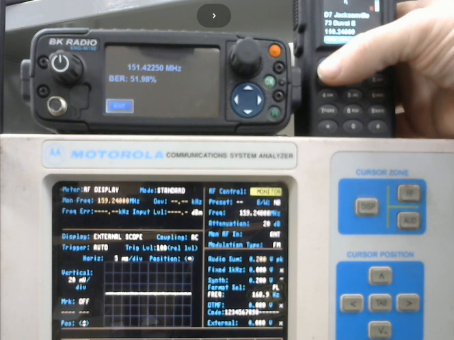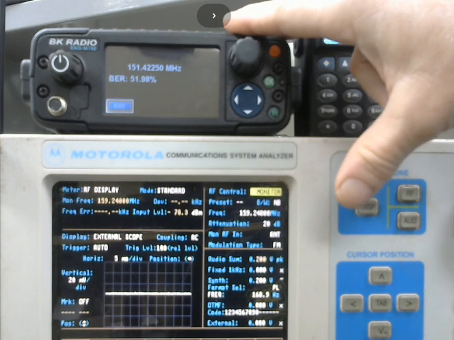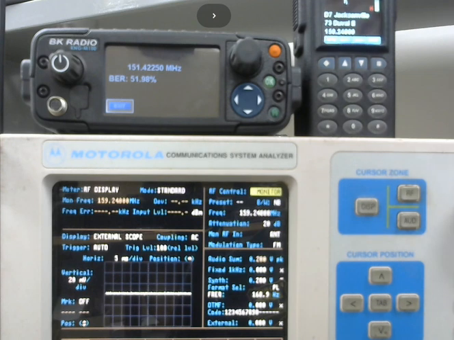Let me show you how that works. This radio right now is sitting in receive mode, and it's waiting for a particular digital pattern to come into it that it has pre-programmed, and it analyzes that pattern, and any discrepancies it gives as a percentage, what we call the bit error rate.